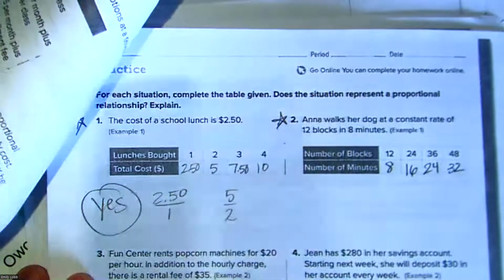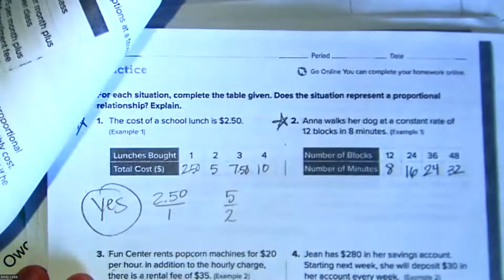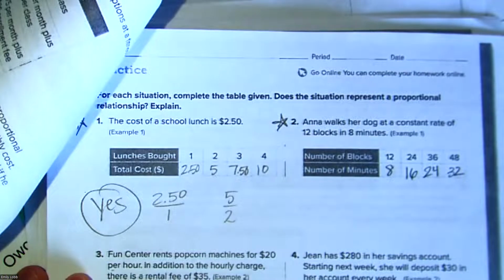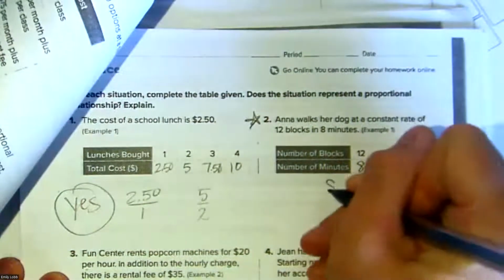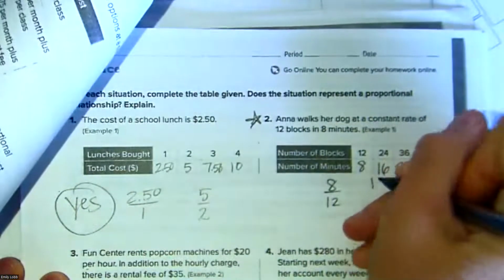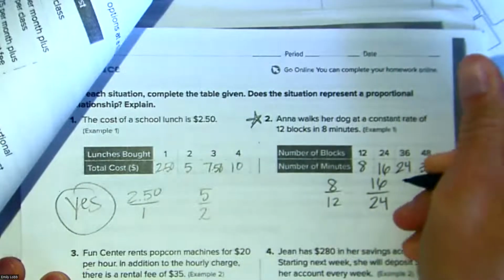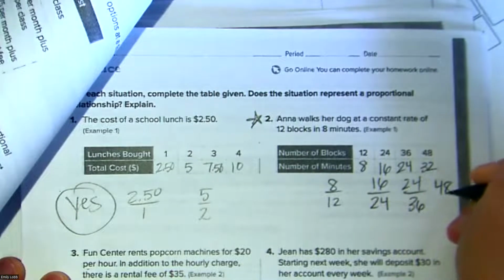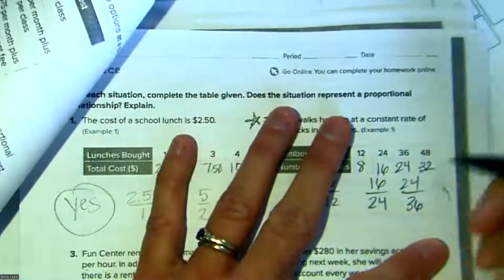So they're multiplying by something similarly. Are you ready to figure out this constant of proportionality? All right, so 8 divided by 12, or we can do 12 divided by 8. Either way, 16 divided by 24, 24 divided by 36, 32 divided by 48.